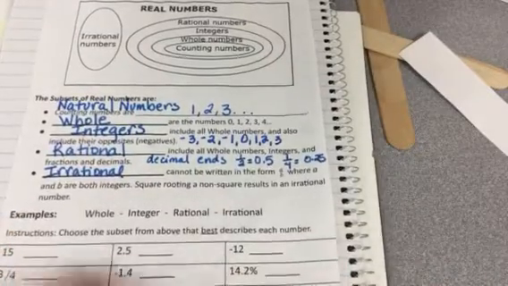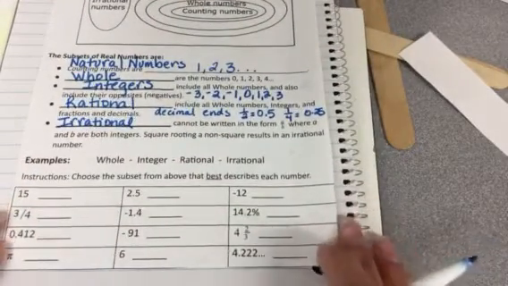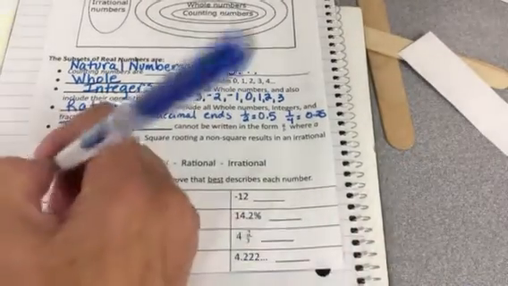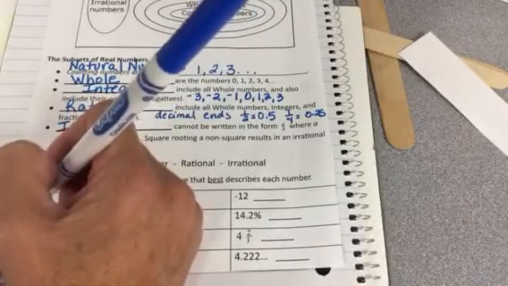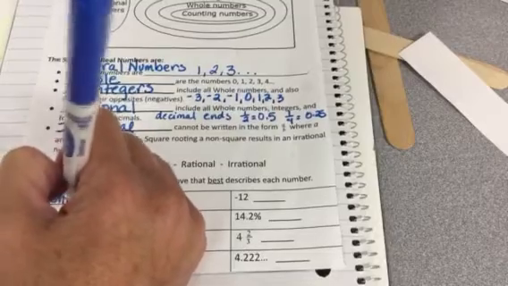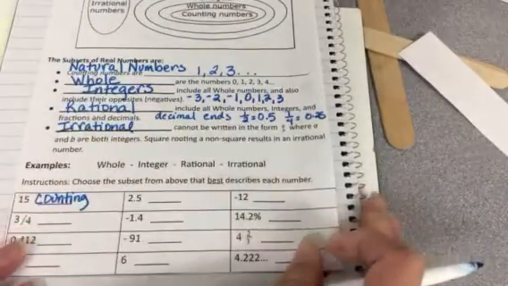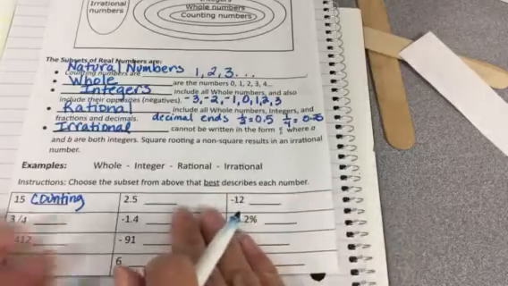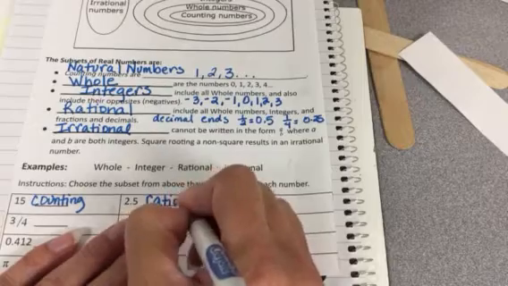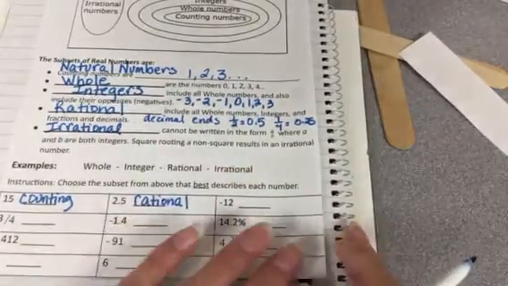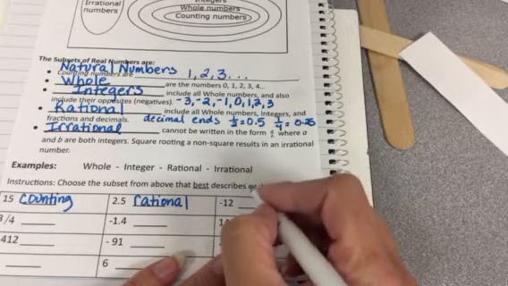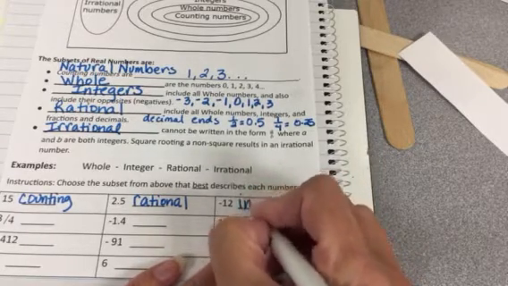Okay, so here we're going to look and we're going to choose the subset that best describes each number. So 15 is going to be a counting number or a natural number. 2.5 is a decimal that ends, so it will be a rational number. -12 is on the opposite side of the 0. This will be an integer.